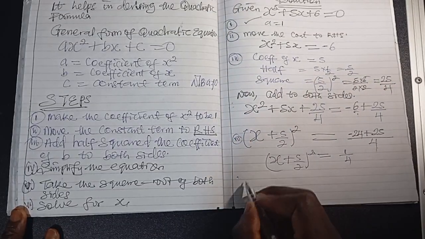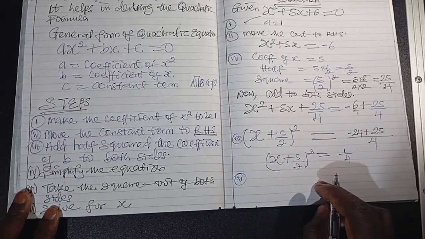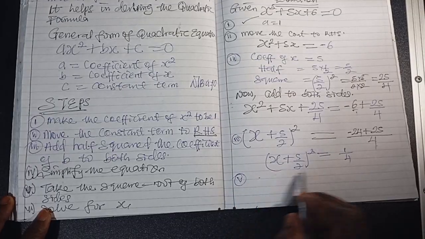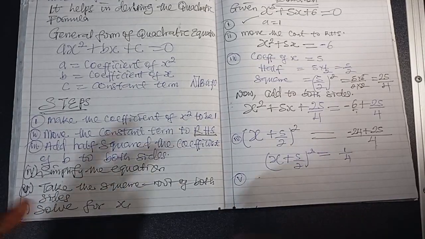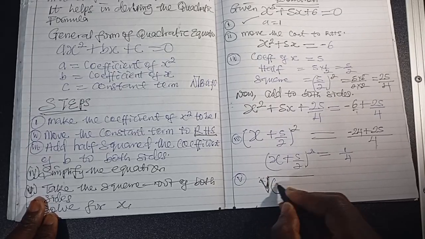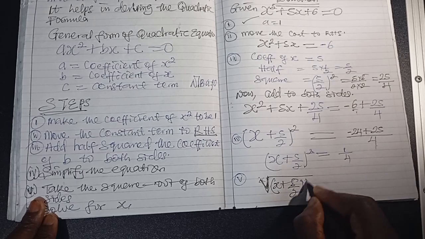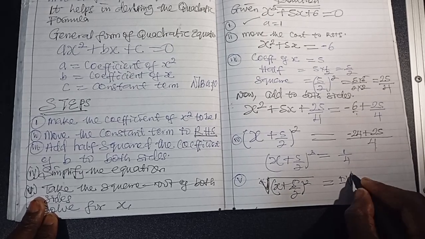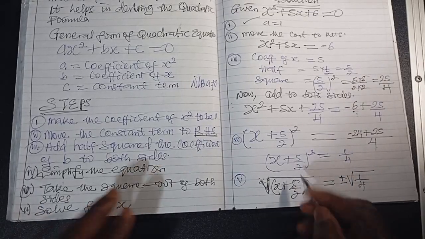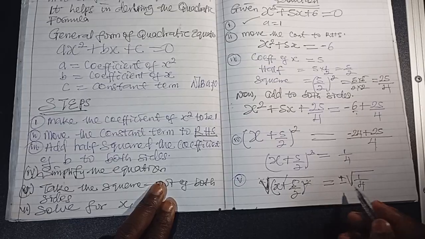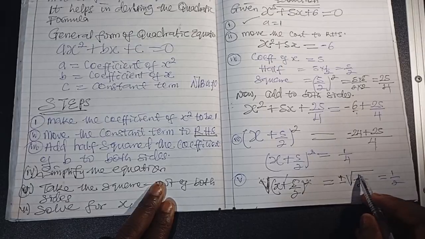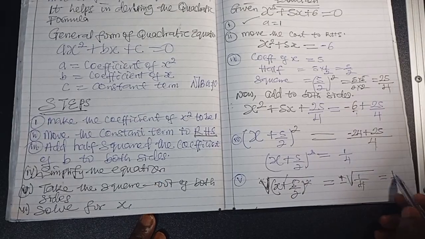This is 4. Then 5 is to take the square root, okay? Square both sides. 5 is take the square root of both sides. So I can have root x plus 5 over 2 all raised to power 2 is equals to plus or minus square root of 1 over 4. Remember to put this plus or minus when you're taking the square root. So you notice that this radical sign will cancel this. And the square root of 1 over 4 will give us 1 over 2 because it's just same as square root 1 divided by square root 4, which will give us 1 over 2.